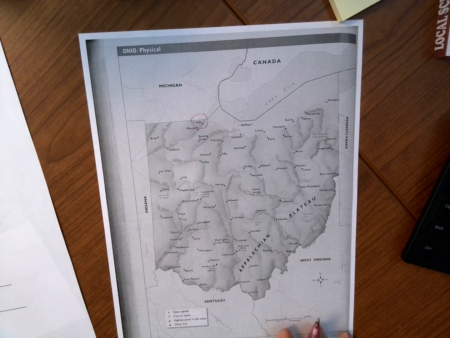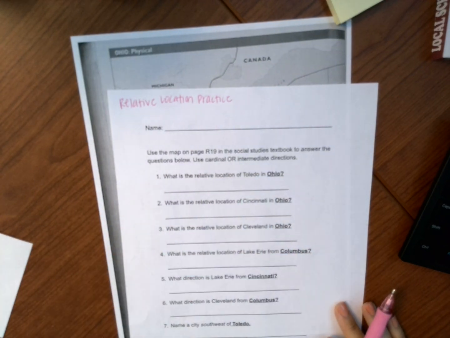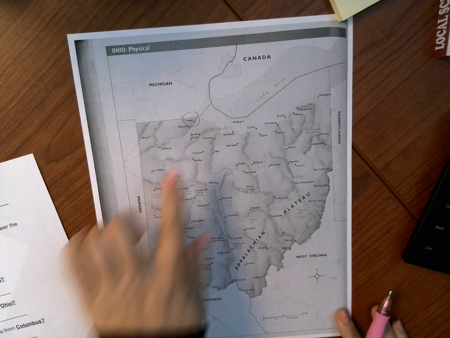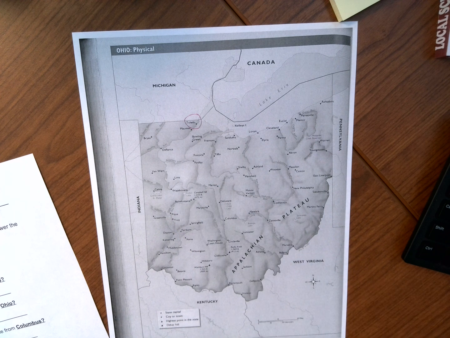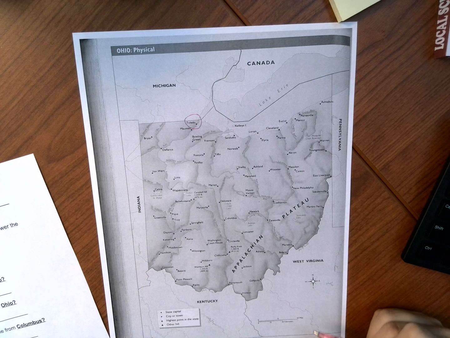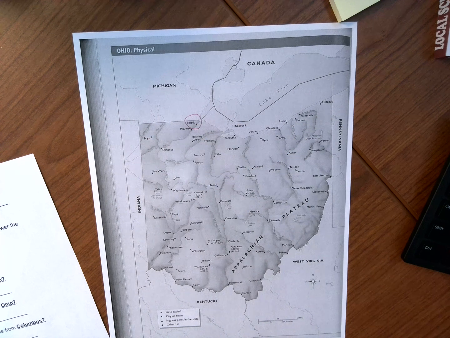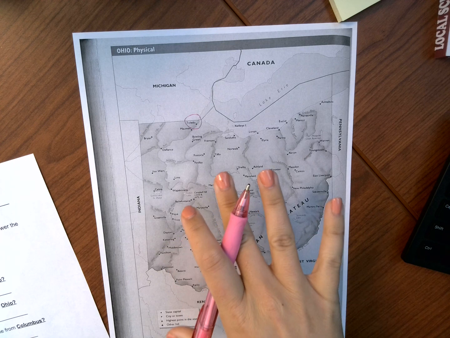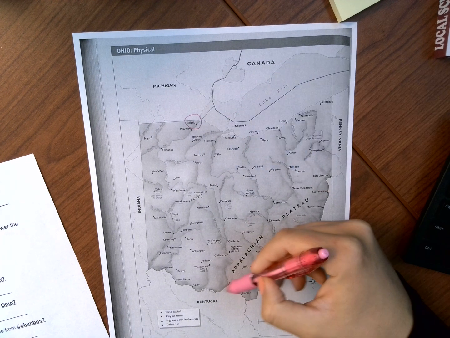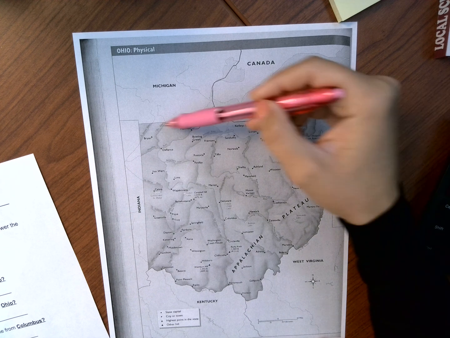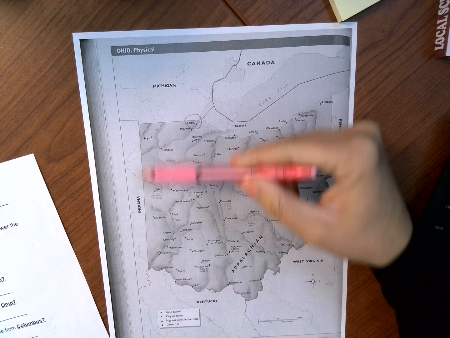So basically, what is the relative location of Toledo in Ohio asking is, inside Ohio, what section is it in using cardinal or intermediate directions. A little trick that I usually like to do, since we're looking inside of Ohio, is to make Ohio into a compass rose itself. So we know this, never eat soggy waffles. This is the northern border of Ohio, the eastern border, the southern border, and then the western border.